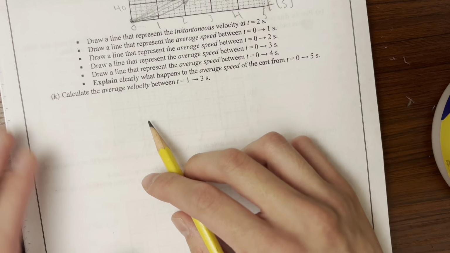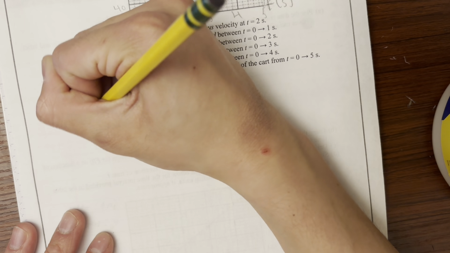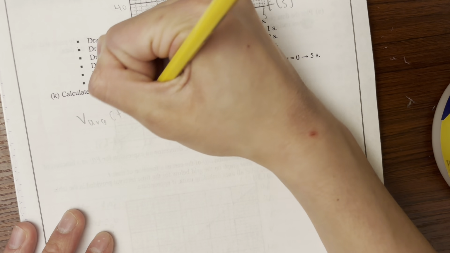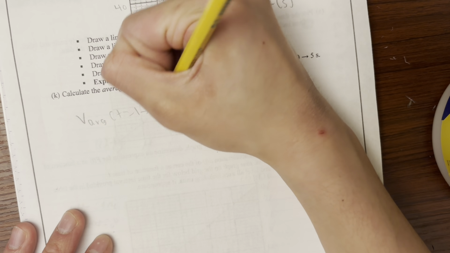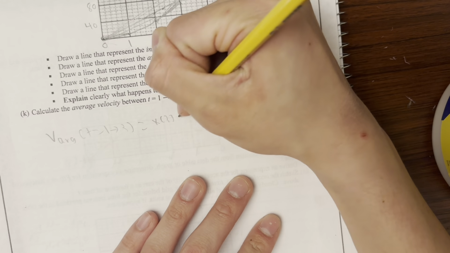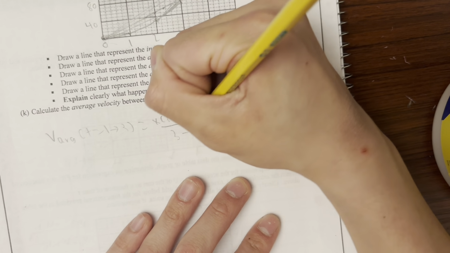And then for the final one, the average velocity, we could find that by doing v average from t equals 1 to 3, which is equal to the change in position, so x of 3 minus x of 1, over the change in time, 3 minus 1.